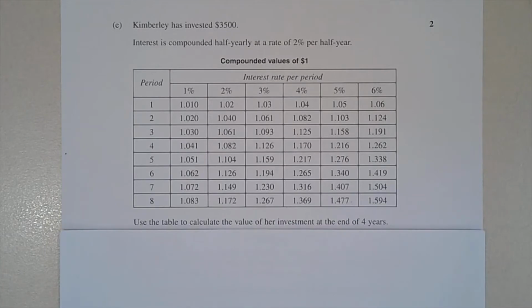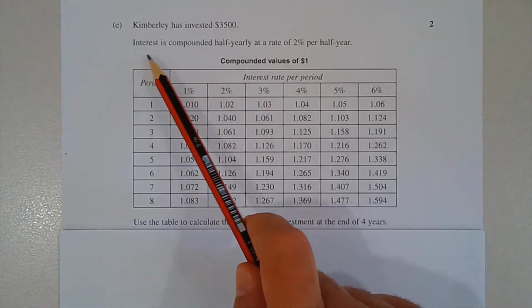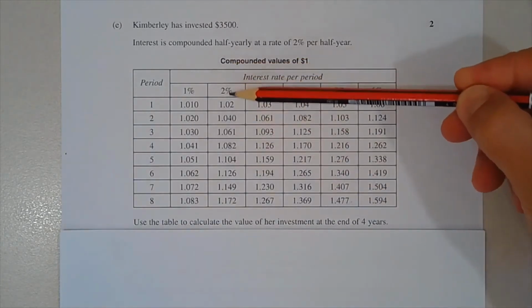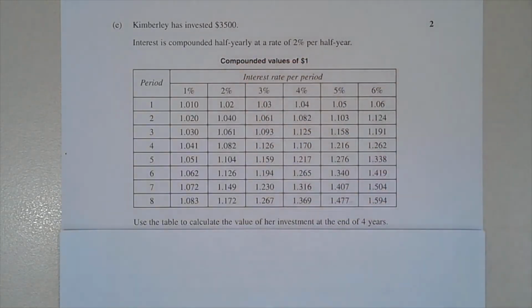Question 26E. Kimberly has invested $3,500. Interest is compounded half yearly at a rate of 2% per half year. Use the table to calculate the value of her investment at the end of 4 years. Now firstly, interest is compounded half yearly, which means we need the half yearly interest rate. And that's already given as 2% per half year. So there's no need to divide the 2% by anything. So we just leave the 2% as is, which means we'll be referencing the 2% column here.